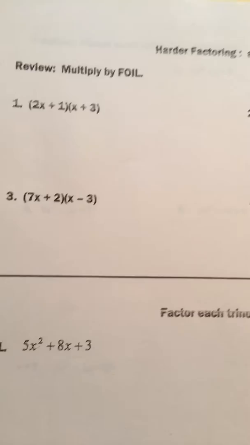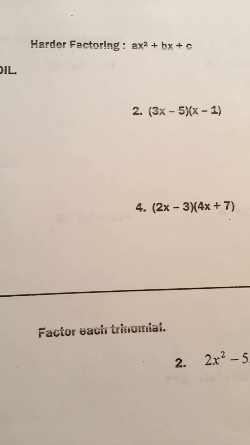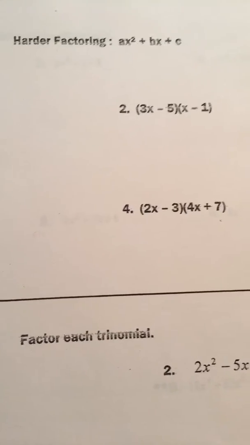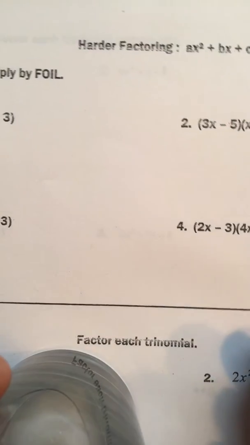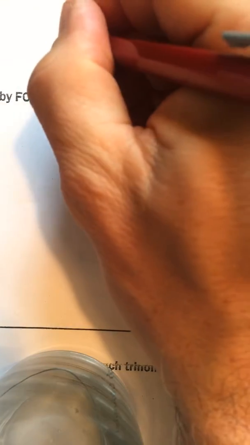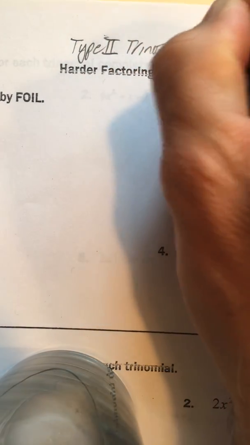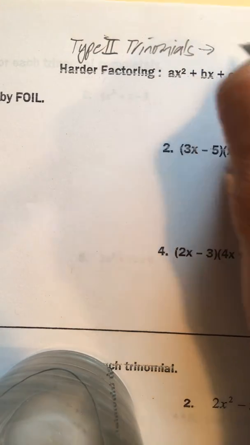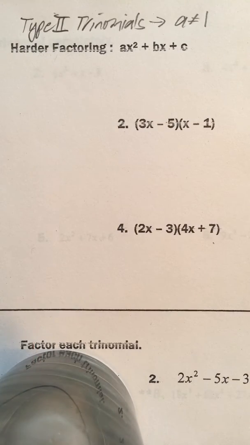We're going to continue on with more factoring techniques. Today's lesson is going to cover how to factor a trinomial where the leading coefficient isn't 1. So we've seen before that when the leading coefficient is 1, we're calling that a type 1 trinomial. This will be for trinomials where a is not 1, and we're going to call those type 2. So type 2 trinomials are going to be when a is not equal to 1. Okay, that's what we're looking for there.